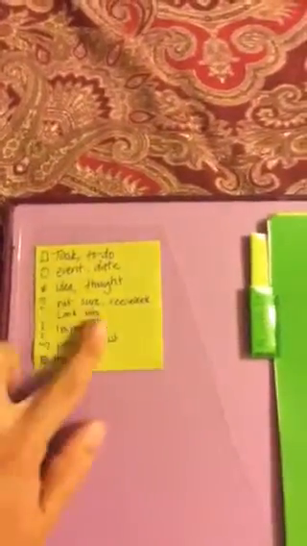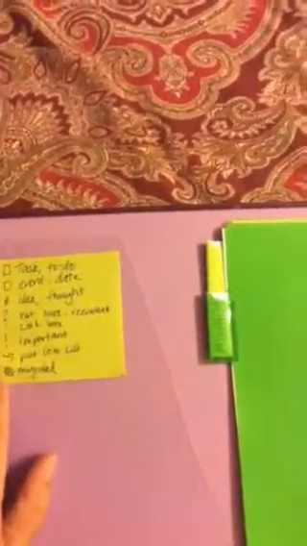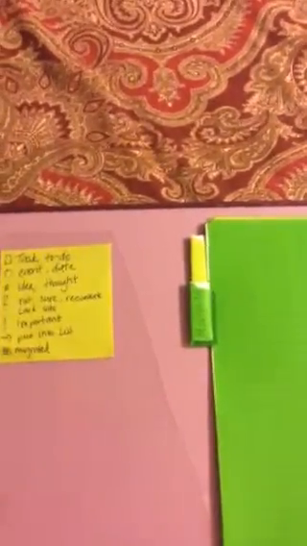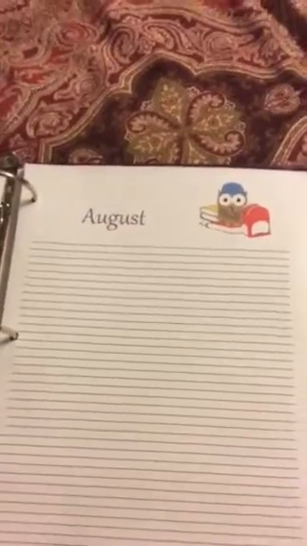You see, some things will get put into a list and some things might be migrated. So if I don't finish it in August, but it's still important to me, I'm going to put an arrow through that box and migrate it to maybe September. Hope that makes sense. I know this is really a vague bullet journaling explanation. I'm just kind of showing you how I'm going to use this planner.